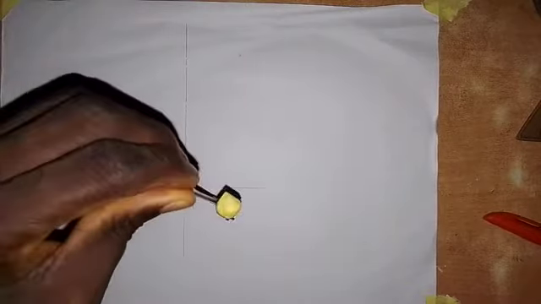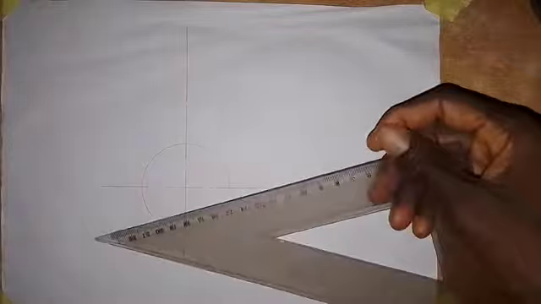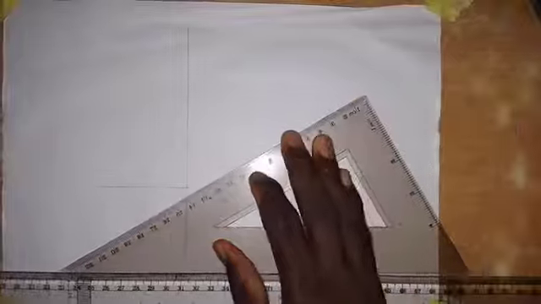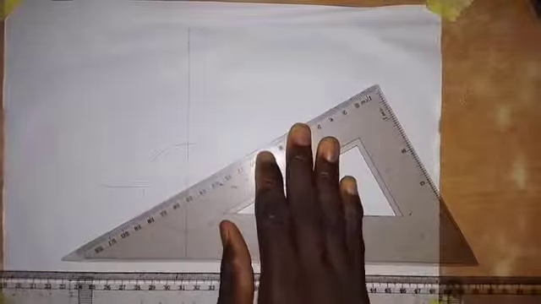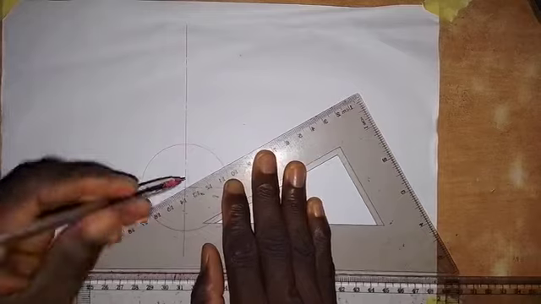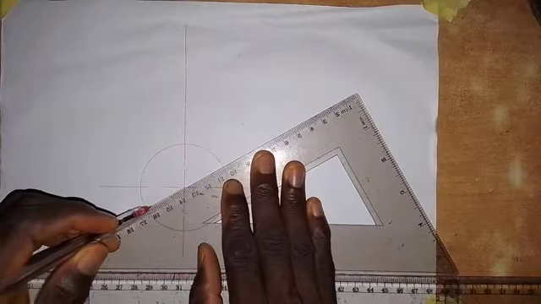So we draw a circle like this. As I said, we are making it faint. The next thing we are going to do is divide this circle into 12 equal parts, as I'm going to do right now. So we divide it into 12 equal parts like this.